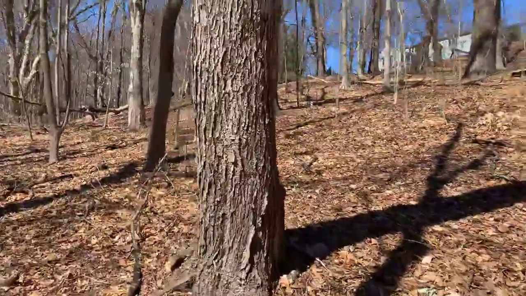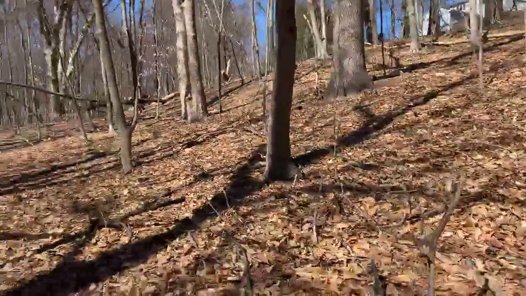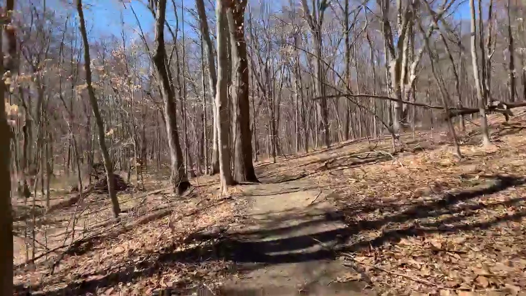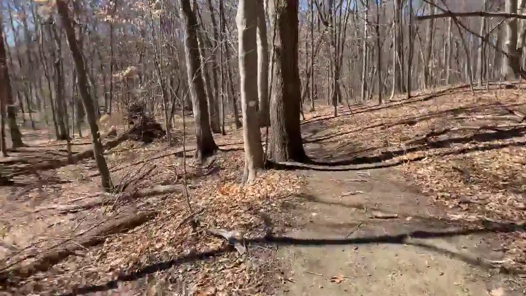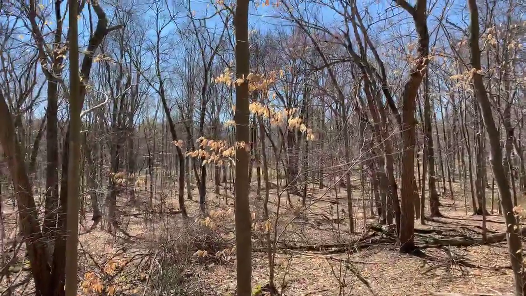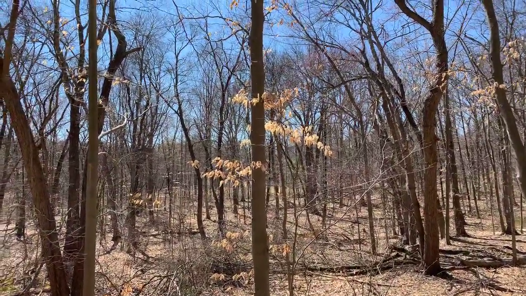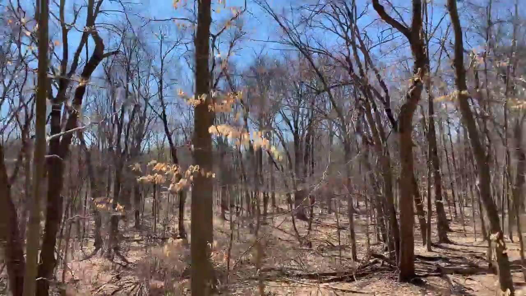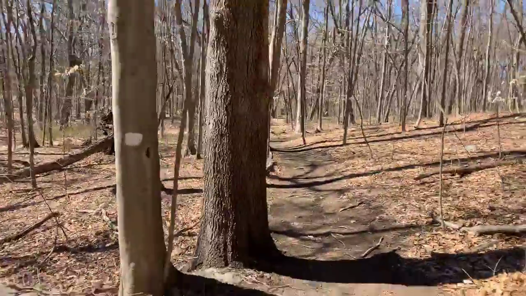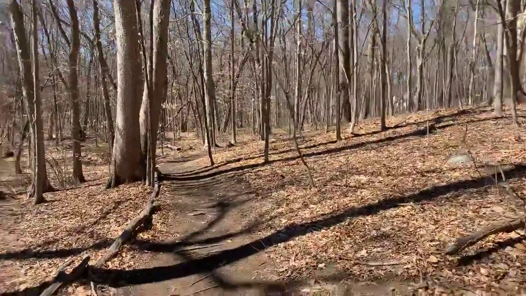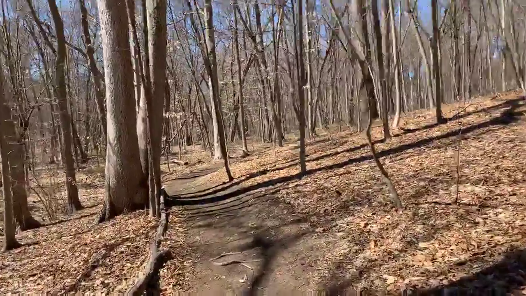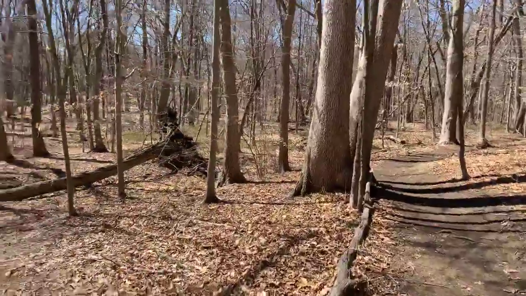We have red maples in the uplands in this forest. There's a beech right there, lovely color with the old leaves still hanging on. It looked like over the last couple days the leaves started to curl. I don't know if that's a signal of anything, and if anyone knows that, please let me know.